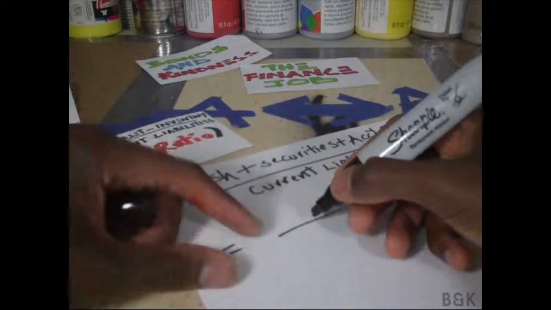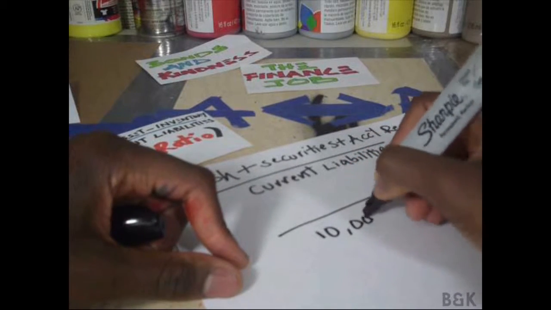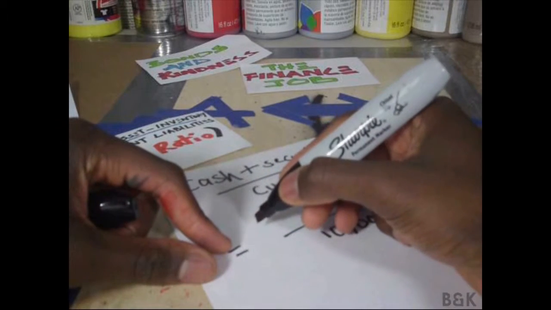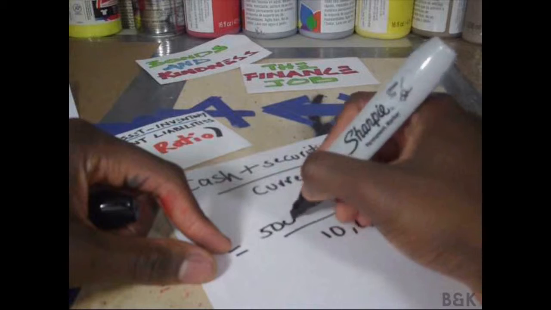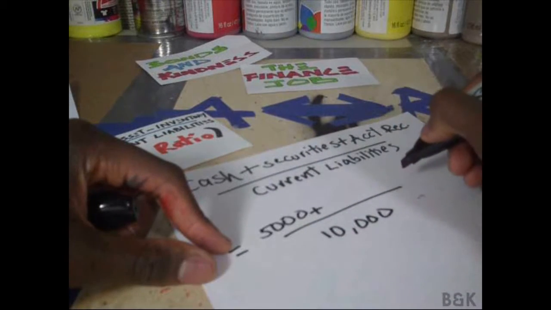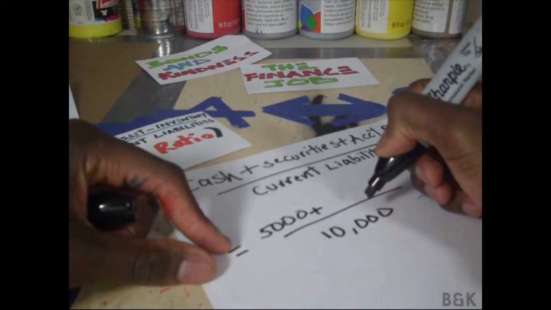So, all right, let's go to our current liability. Let's say it's very disciplined. $10,000 is what we owe for this year. Cash, we have $5,000. Let's say. Don't worry, we're very smart. We're going to make that money. It's going to rise within the next 2 or 3 years. I can't believe I just said like.